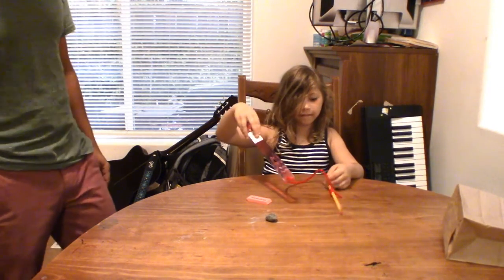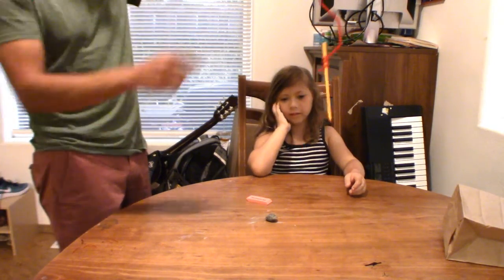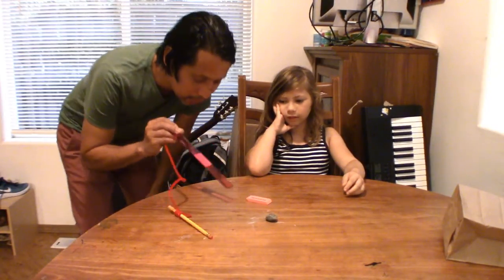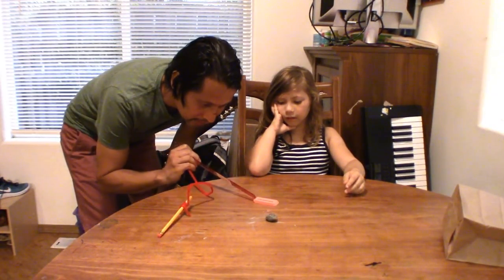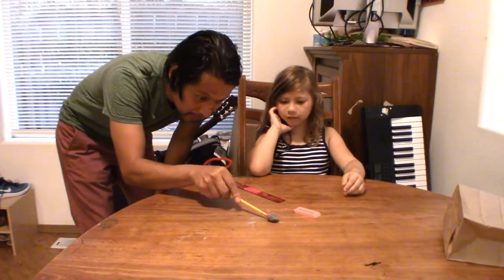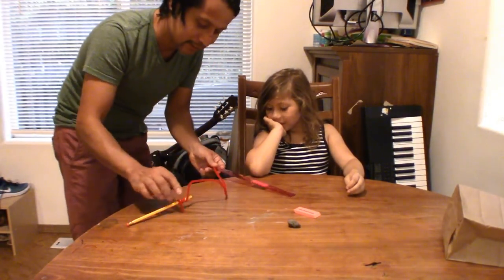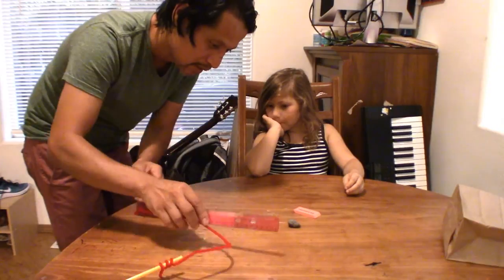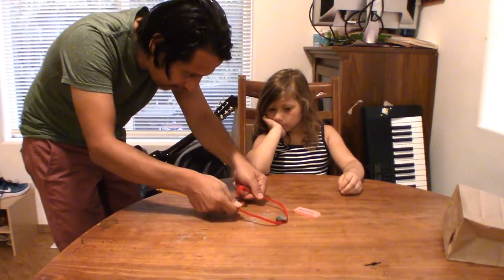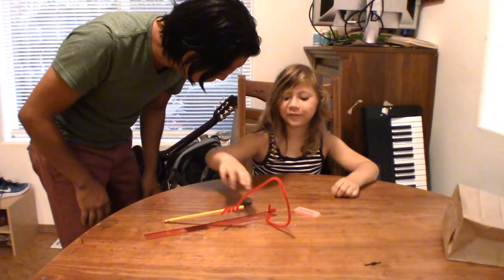Yeah, that's a good idea. You pull the pencil like this, right? Using these three things, what other ways can you push? For example, you can push the eraser with the ruler. You can push the rock with the pencil. You can pull the rock like this, and good job, girl.